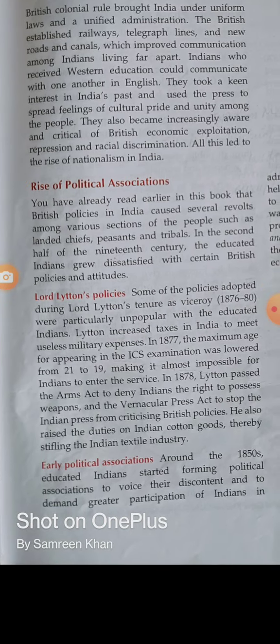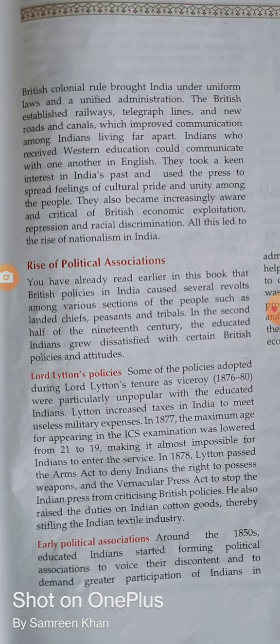So we will talk about Lord Lytton's policies. Basically, he started many policies. He was a viceroy, and he worked here in India as a viceroy for 4 years. He increased taxes in India to meet useless military expenses.